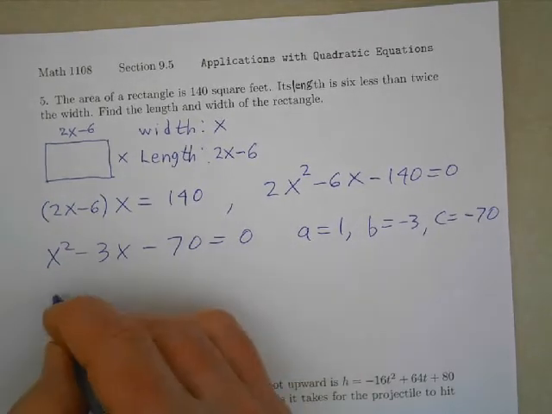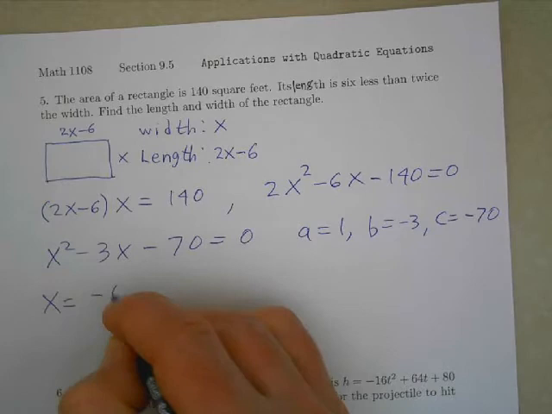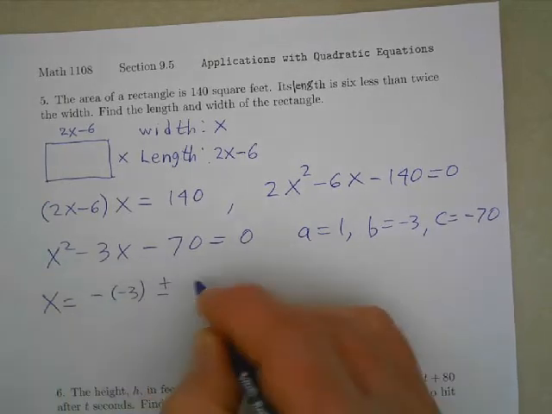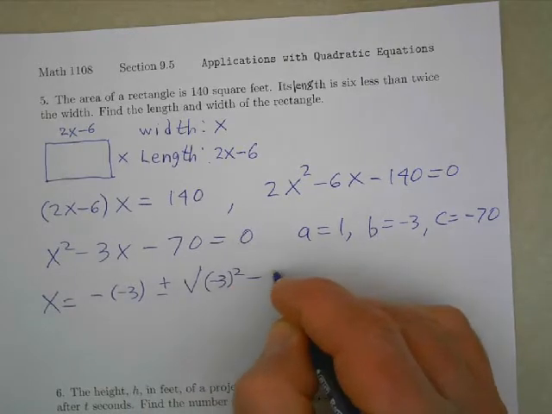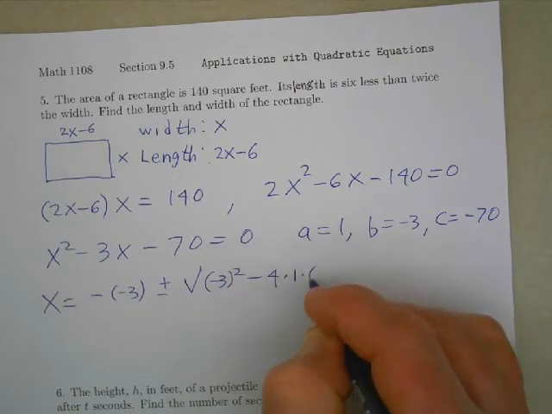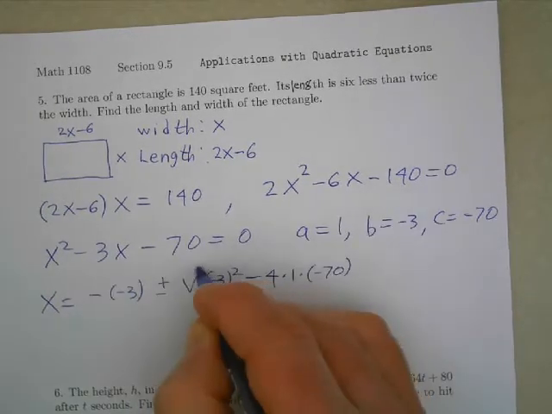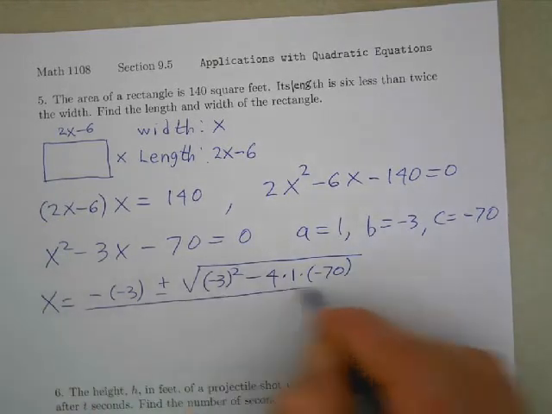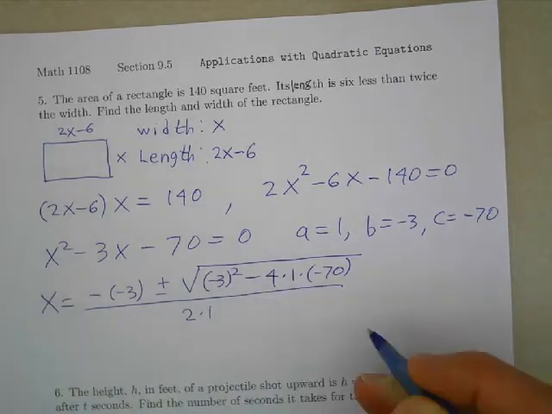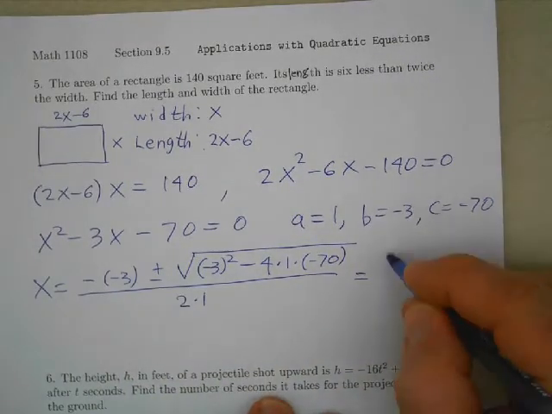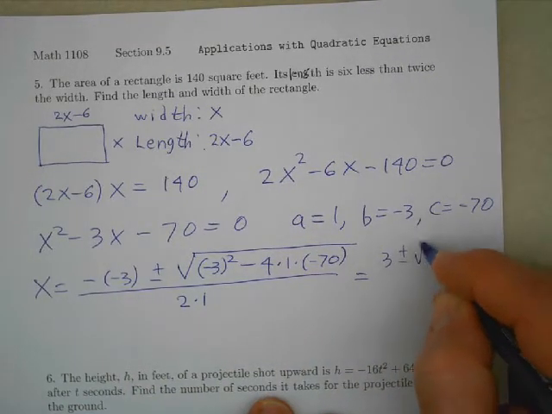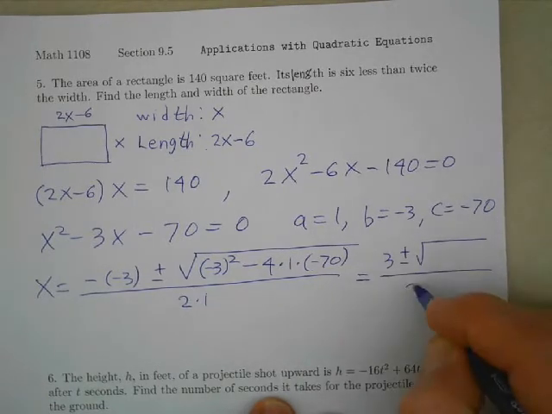And so x equals the negative of negative 3 plus and minus the square root of the number negative 3 squared minus 4 times 1 times negative 70, and this is all divided by 2 times 1. Then we just do the arithmetic. The negative of negative 3 is 3, plus and minus the square root of some number, all divided by 2.